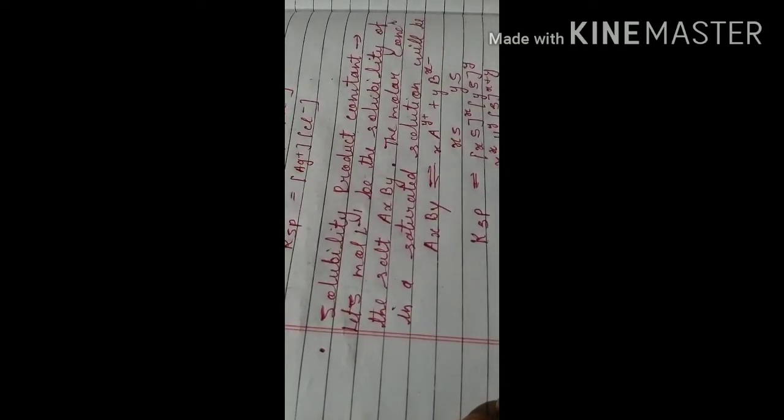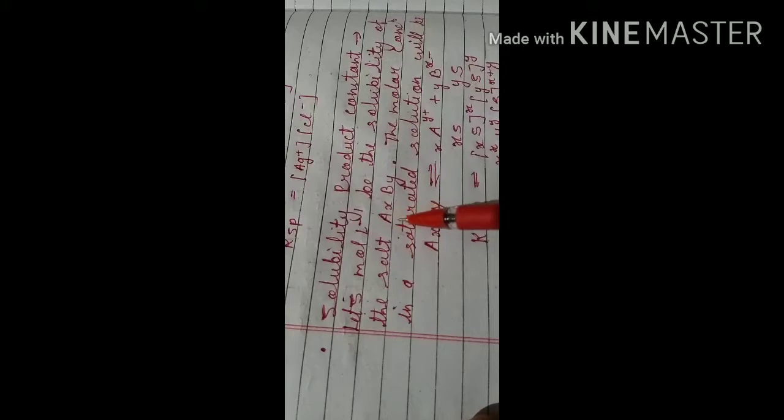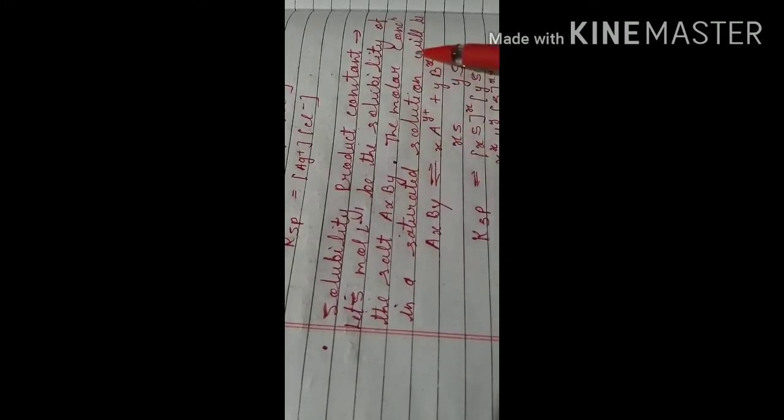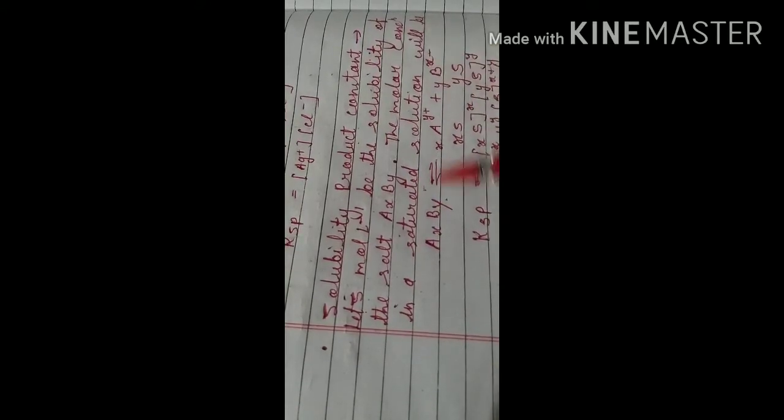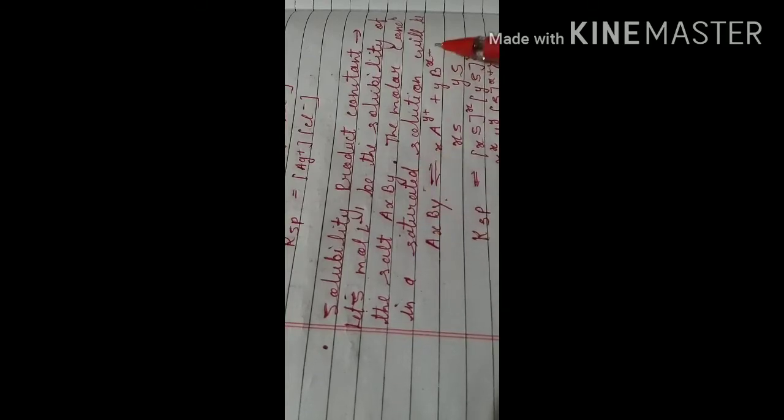Now see how the solubility product constant is found. Let S mole per liter be the solubility of the salt. Taking a general compound AxBy, the reactant will decompose into xA raised to the power y and yB raised to the power x, because the valency is interchanged.